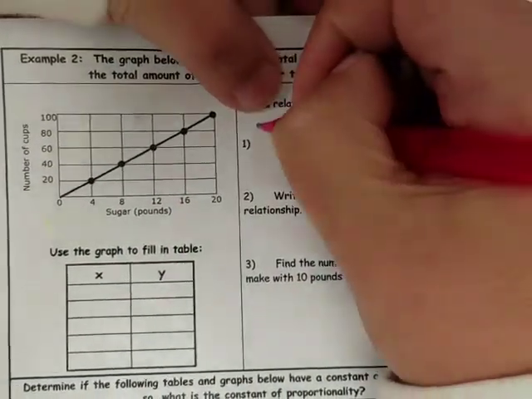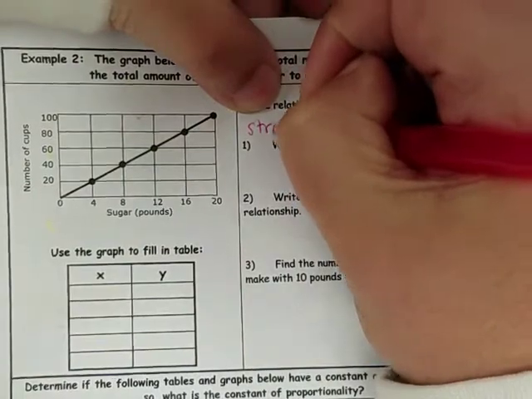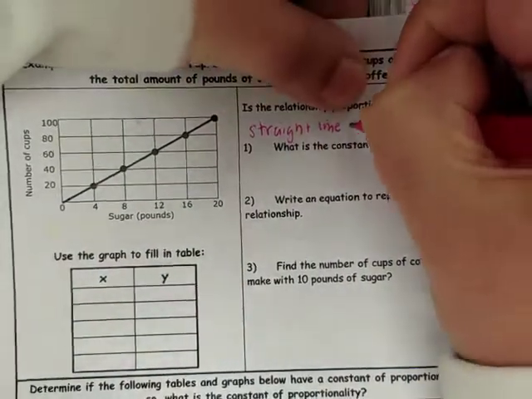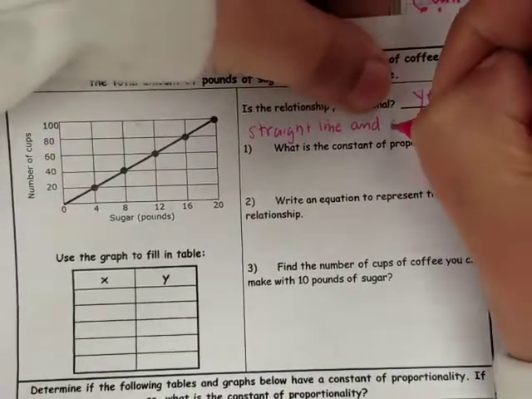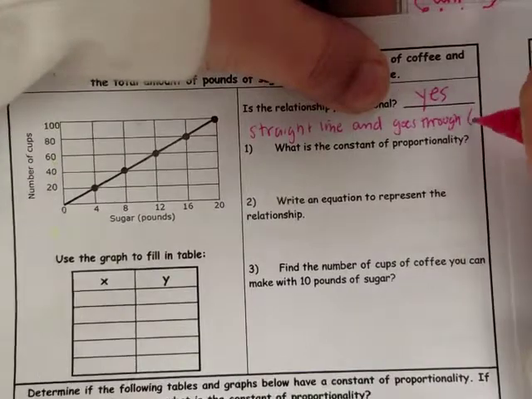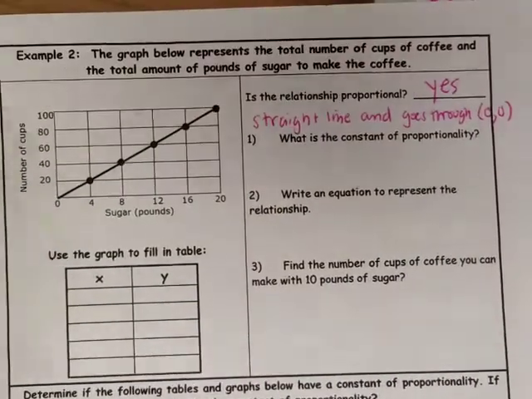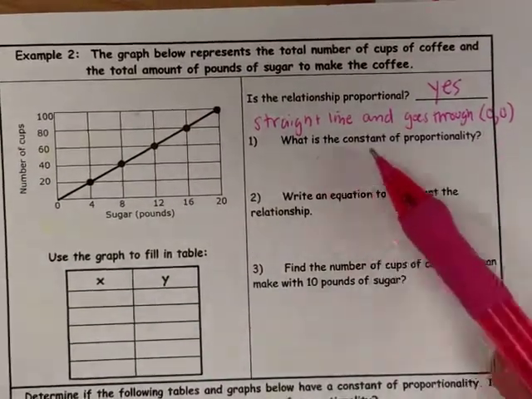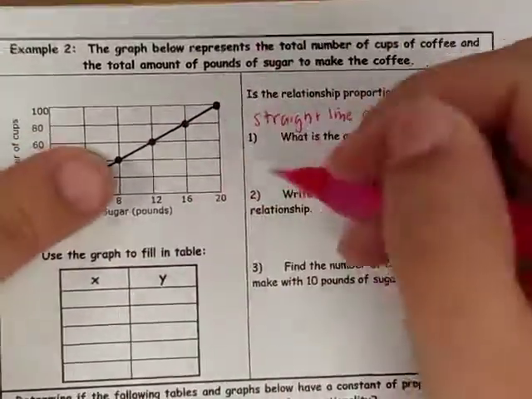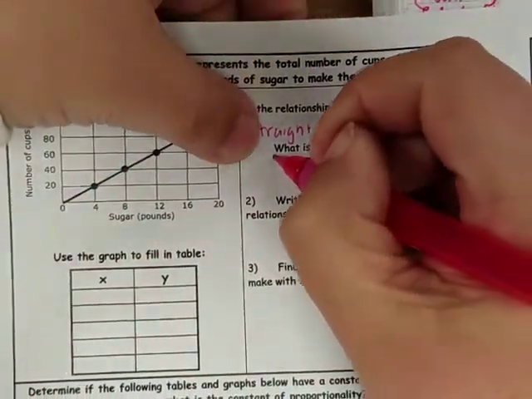So right here, straight line, and goes through origin. And I'm just going to write 0, 0 just to save space. All right, so what is the constant proportionality? So what we can do is use one of the points given, so 4, 20.